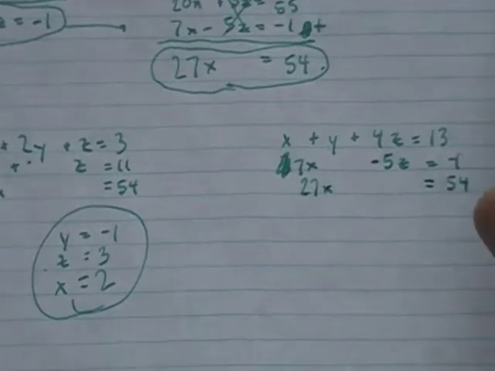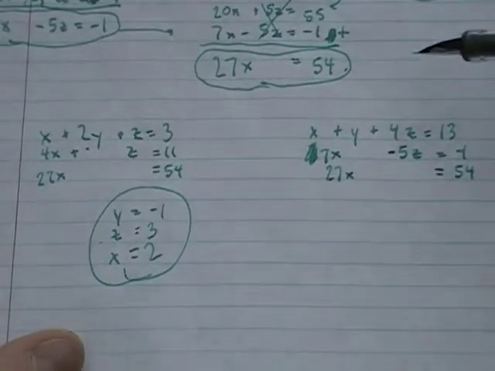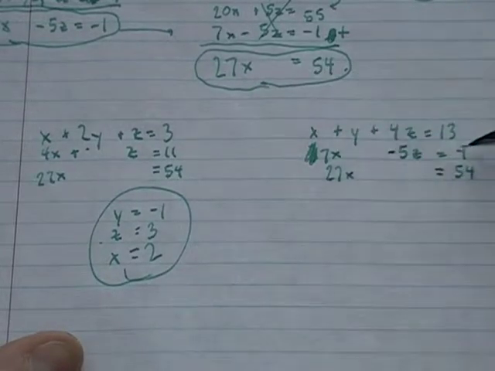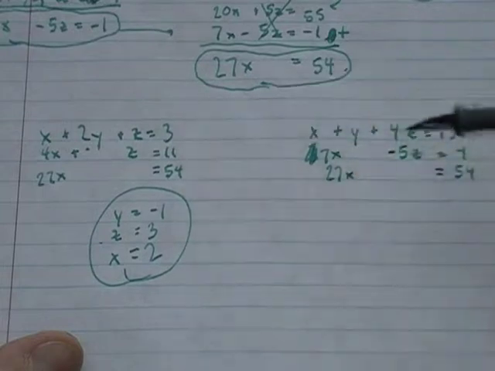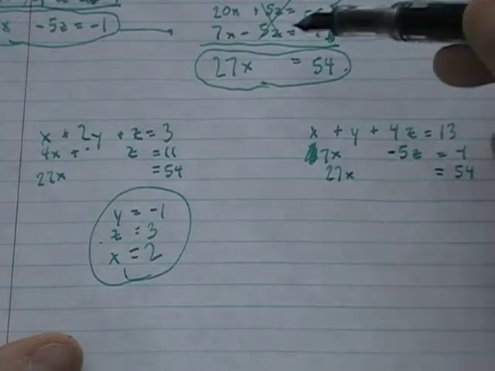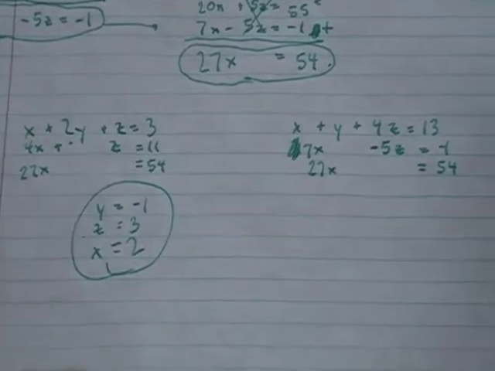Notice how different this one looks. I'll zoom out just a little. The first equation is different. The second equation is different. The third equation is the same, and that's always going to be true. But this second and third equation came from that original system. So it doesn't matter, and let me show you that it doesn't matter.